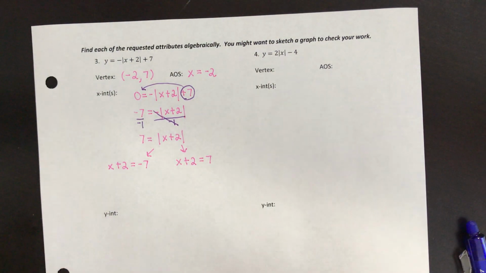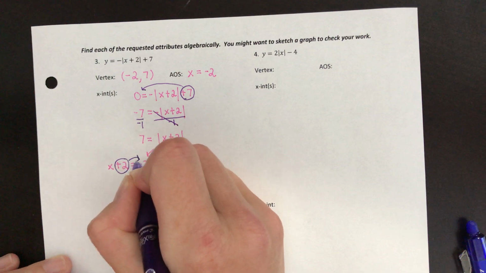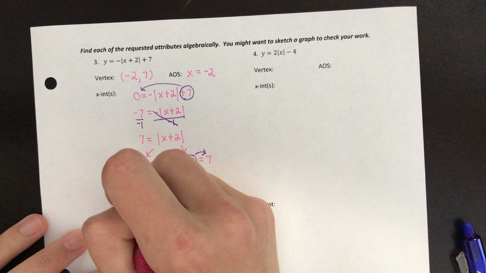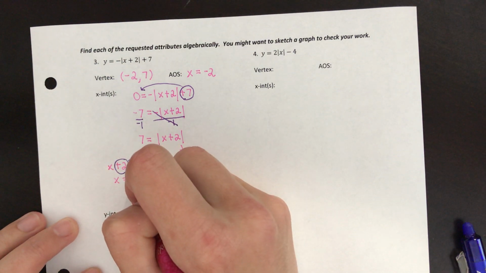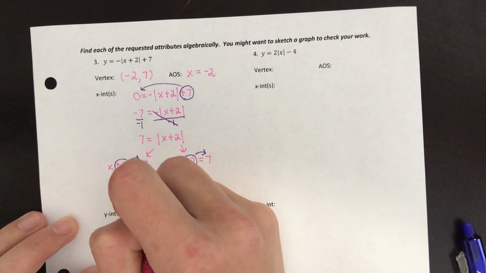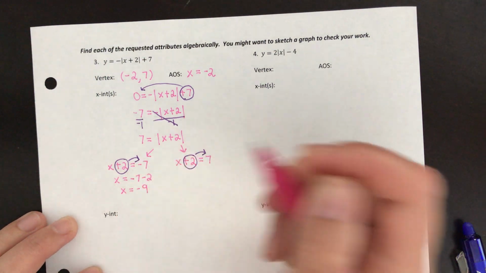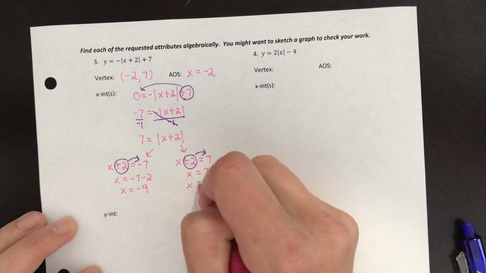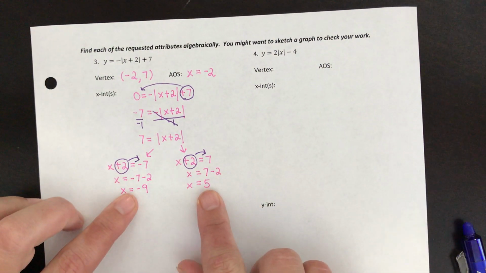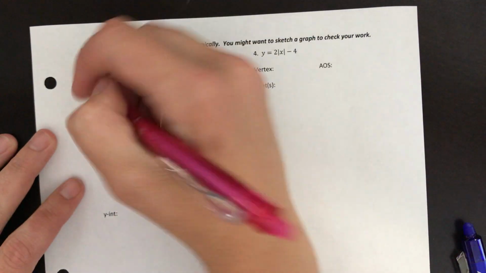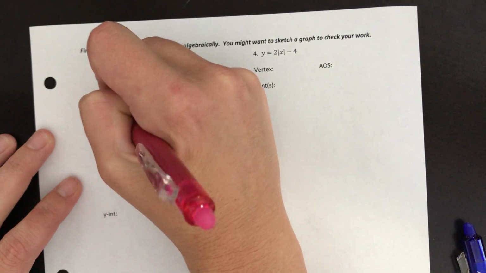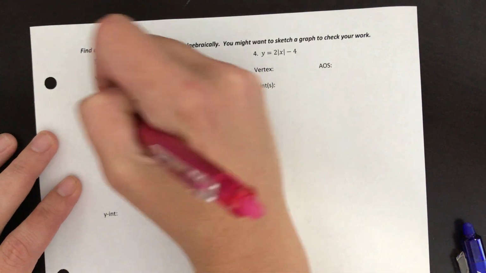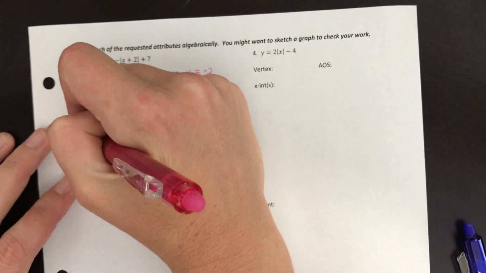And then of course we solved each. So the plus 2 needs to jump on both equations here. So this is going to be x equals negative 7 minus 2, or in other words, x equals negative 9. Okay, and then on this one, x equals 7 minus 2. In other words, x equals 5. So of course you don't want to leave your final answer like that. You want to be proper mathematicians. So (-9, 0) is one of the x-intercepts, and (5, 0) is the other. So of course we're going to write them as ordered pairs.